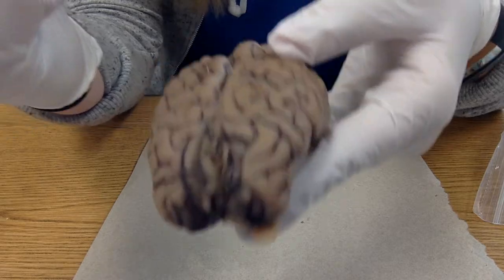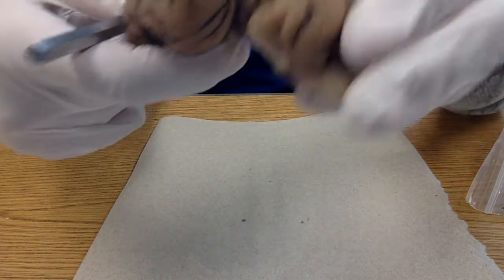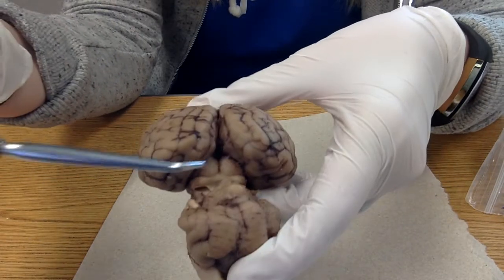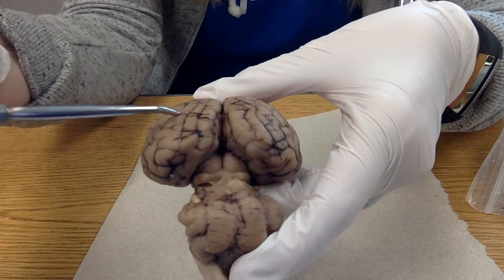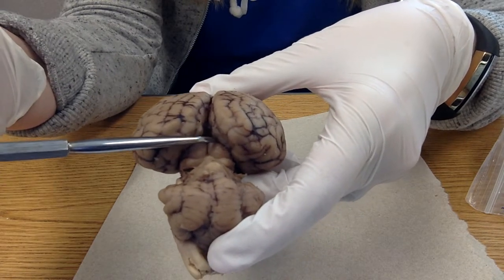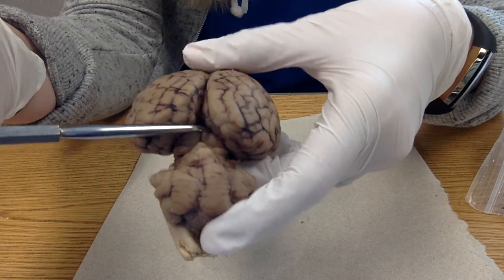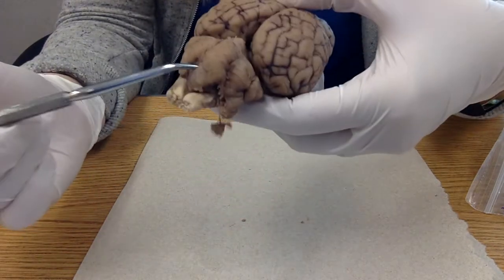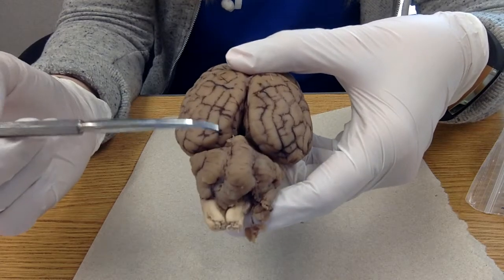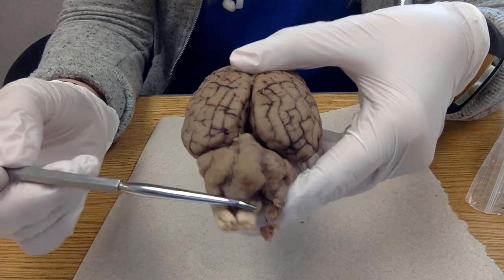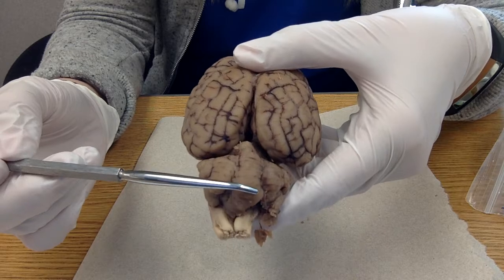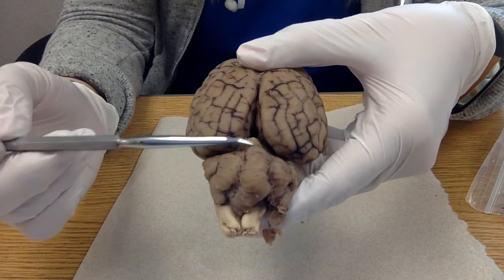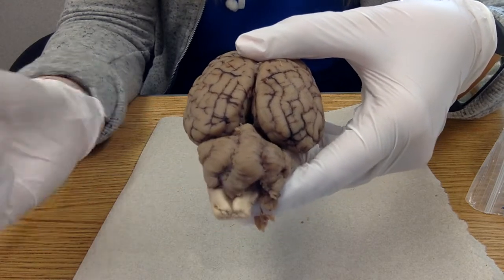And the last thing on the cerebrum that you need to locate is the fourth ventricle. The fourth ventricle is found between the two hemispheres of your brain. It's going to be this space right here. Now we're going to move on to the cerebellum. Here's the cerebellum, the back part of your brain. And on top of the cerebellum, kind of right in between those two hemispheres of your cerebrum, you have this portion right here, and that's called the vermis.